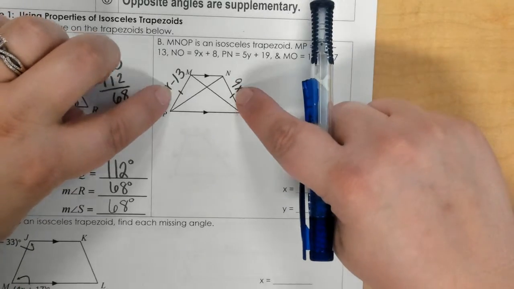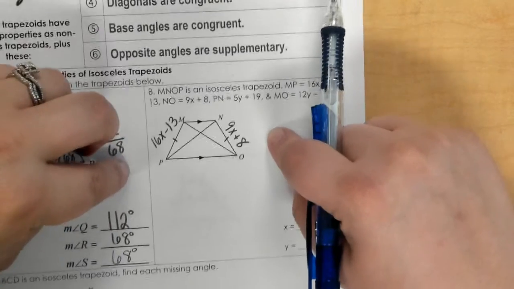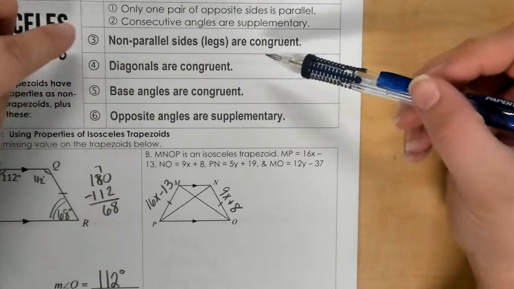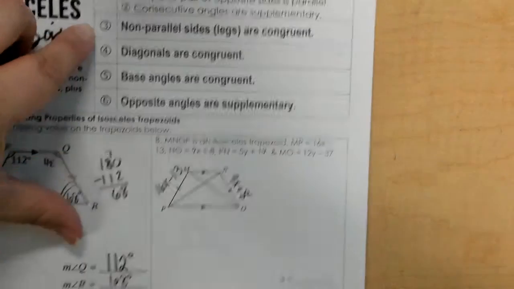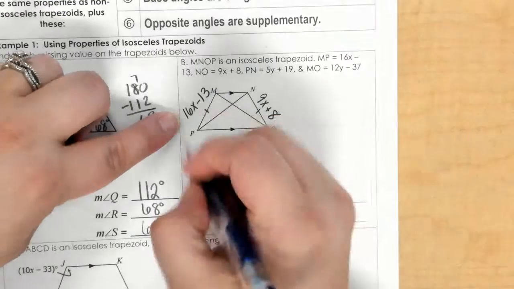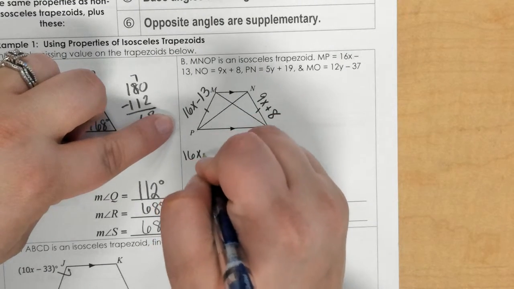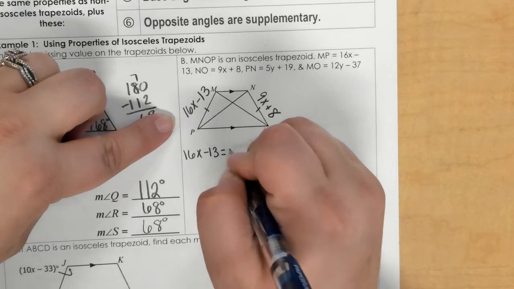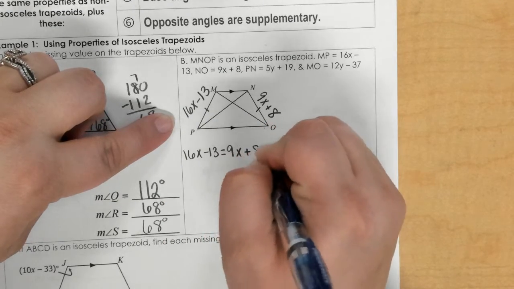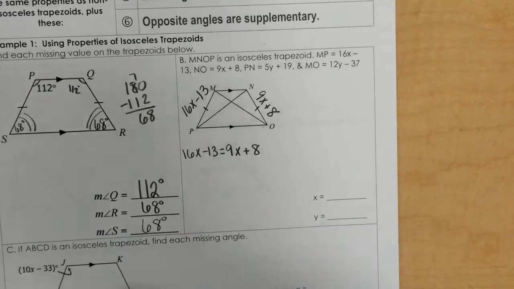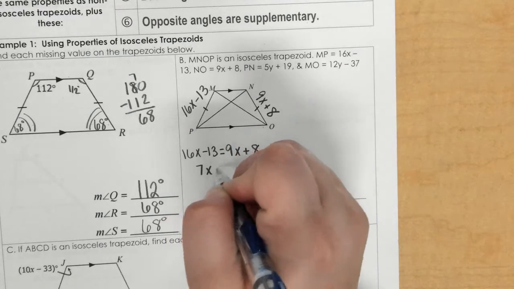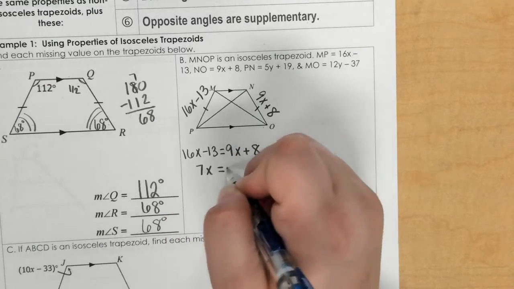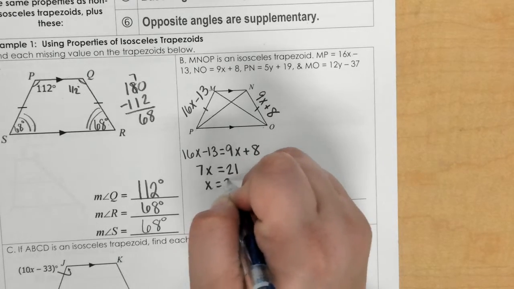So we know that the legs of an isosceles trapezoid are congruent. It tells us right here in number 3. So the first thing I can do is set up 16x minus 13 equals 9x plus 8. And if I work that out, we get 7x equals 21, so x is 3.